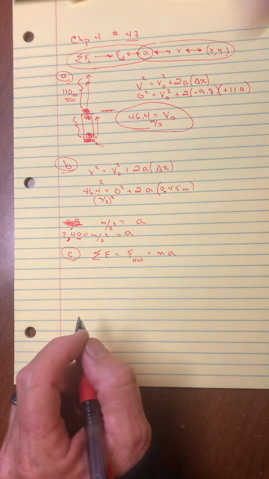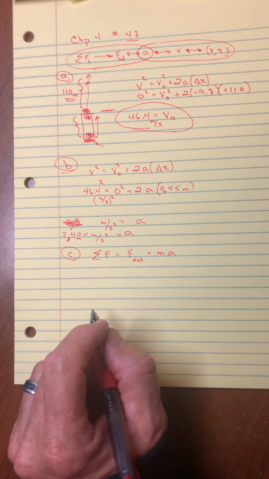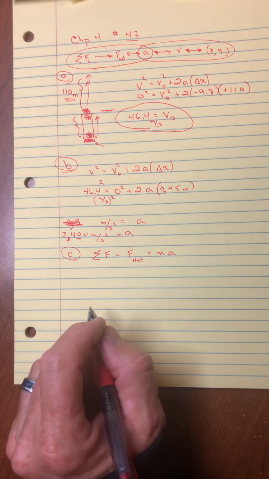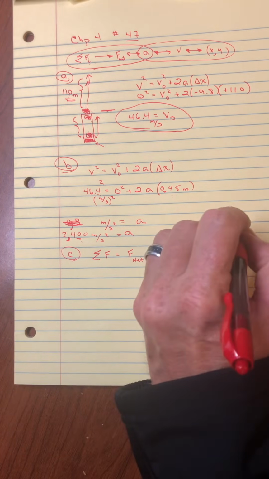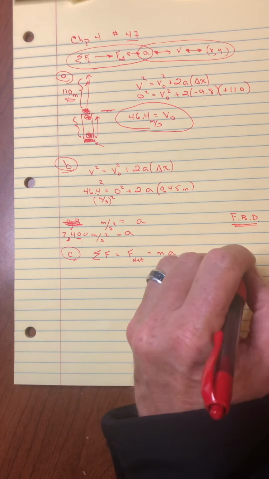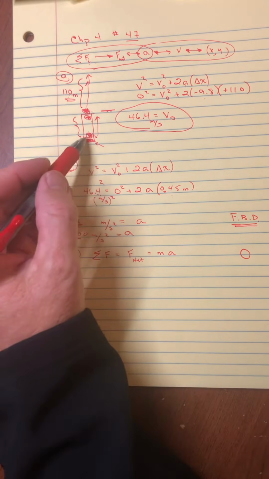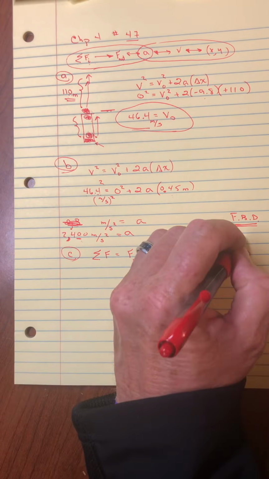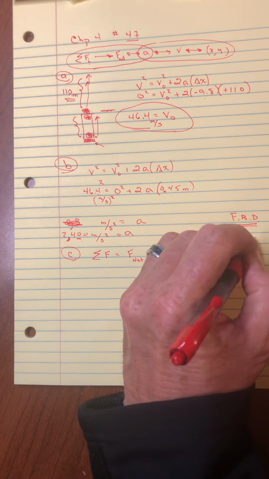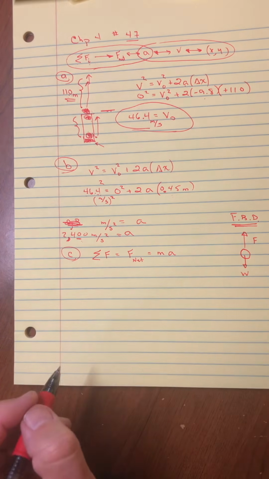Now, I wish they were a little more clear, because if I was doing a free body diagram, I would say that the exploding gunpowder in the mortar is putting a force upward, but I also have a weight downward.